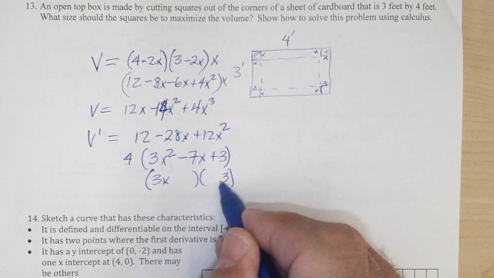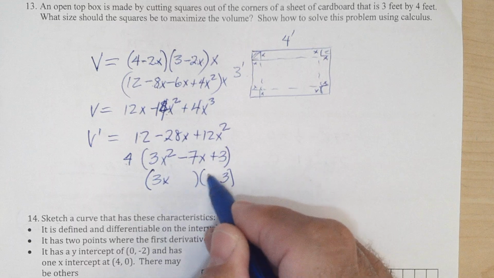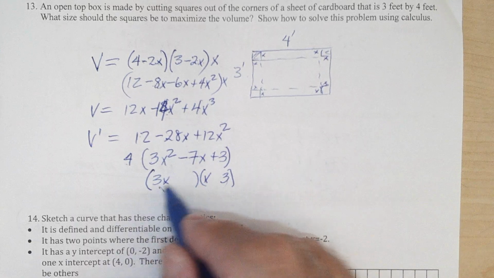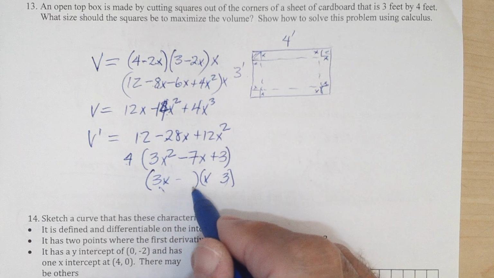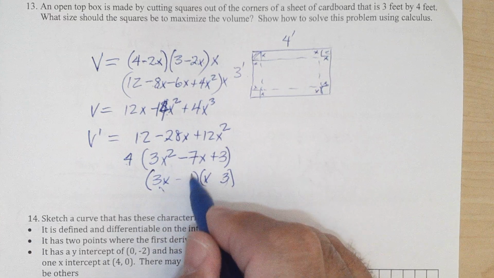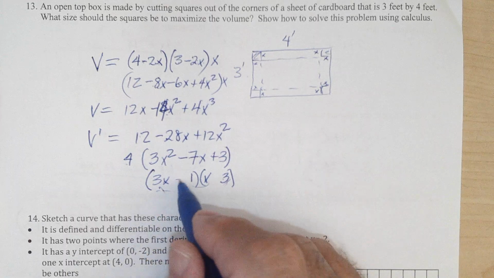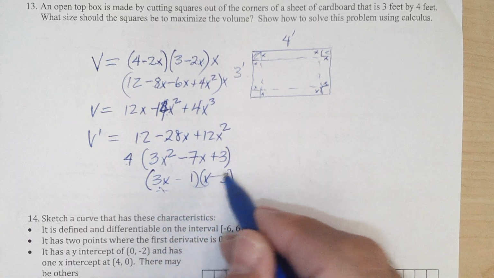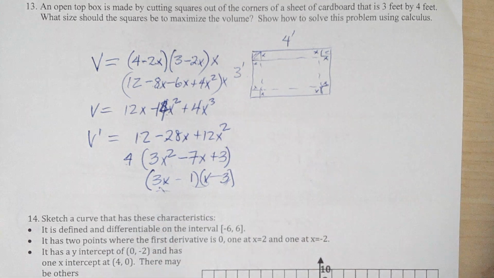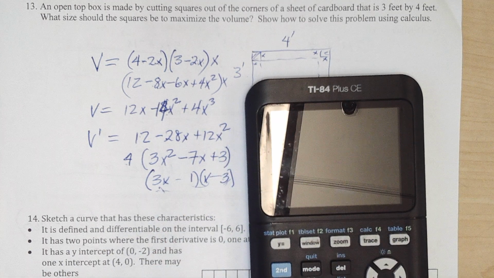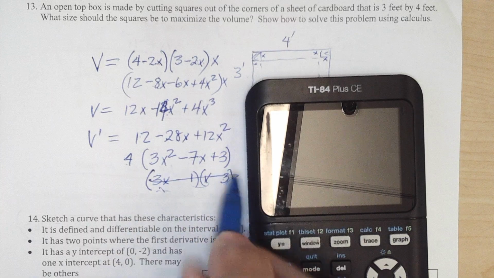If I put 3 there and x there, that's 9 minus, that would have to be a 1, so that's 9 minus, no, they both have to be minus. So it doesn't factor. So I can use the quadratic formula to solve for this.